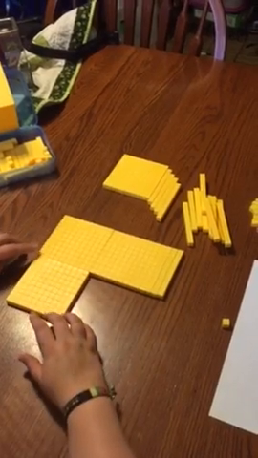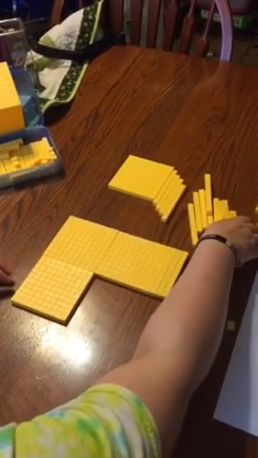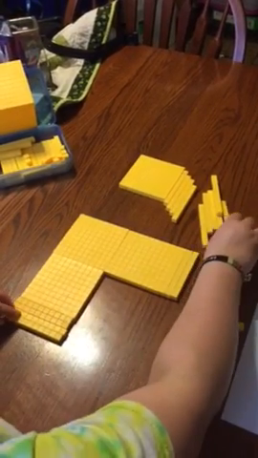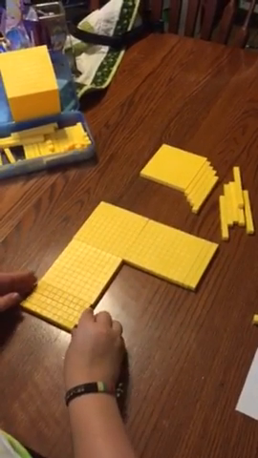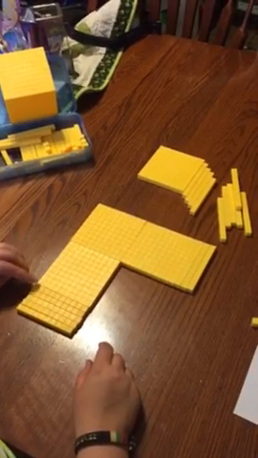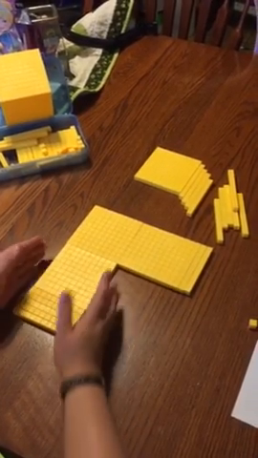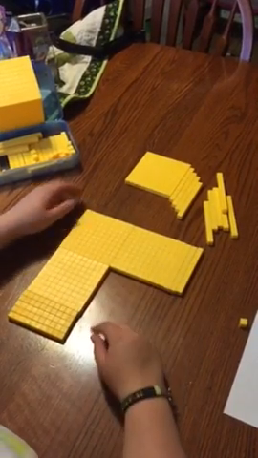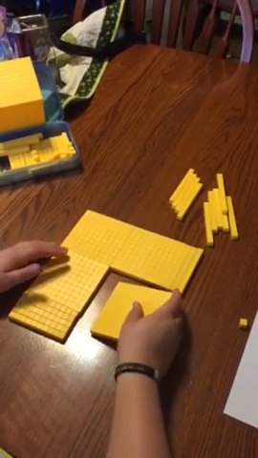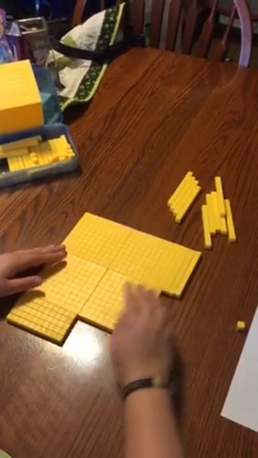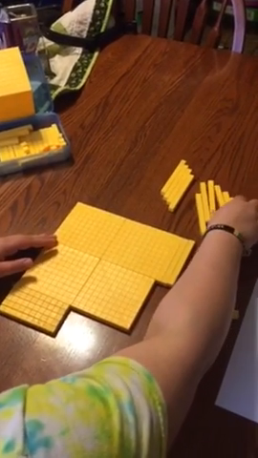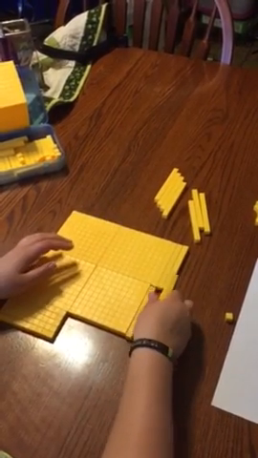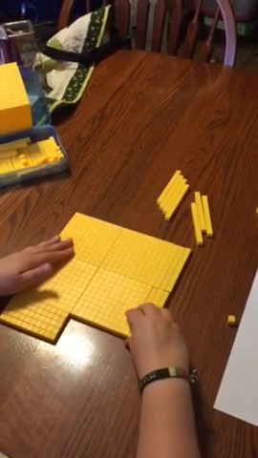So we have 10, 20, then we need 5 longs to make 25: 10, 20, 1, 2, 3, 4, 5. From there, we're going to fill it in to get the rest of the area. So we're going to fill in this spot with the flat because it fits. And then we're going to fill in the rest of that row using longs because they also fit very nicely.